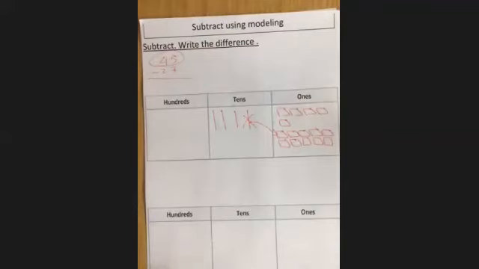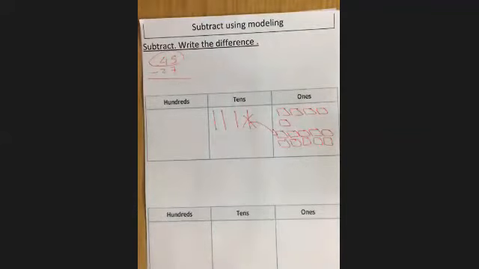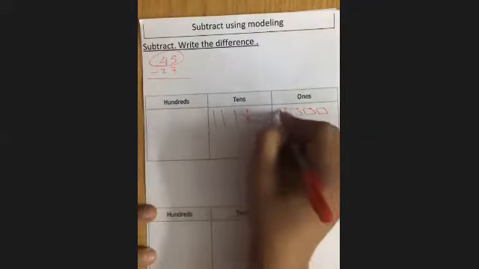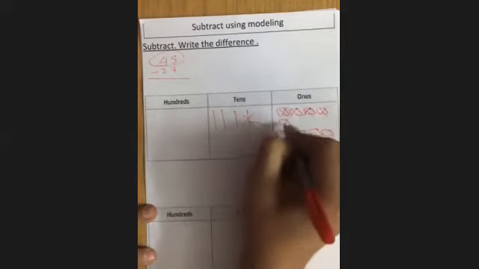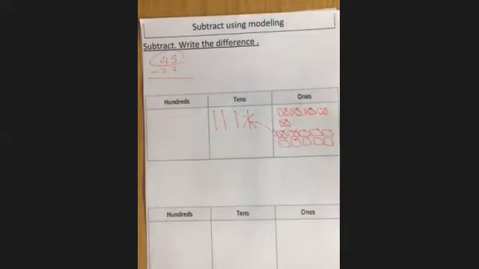Okay, now we want to cancel. How many squares will we cancel from ones? 7. 1, 2, 3, 4, 5, 6, 7. And how many lines will we cancel from tens? 2. Very good.